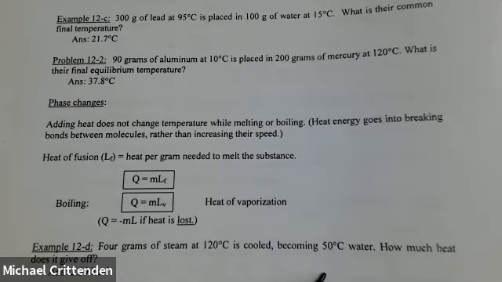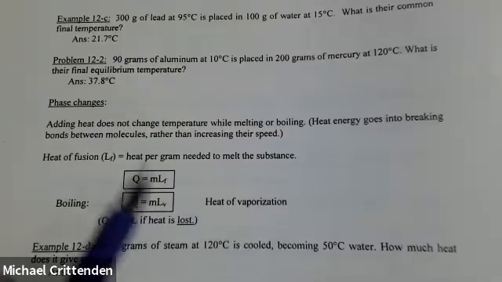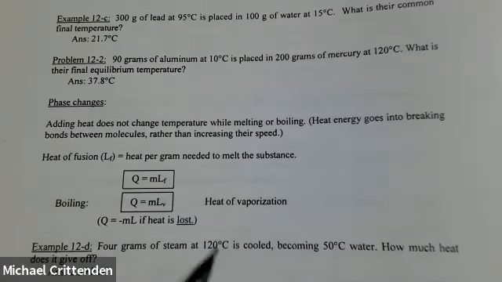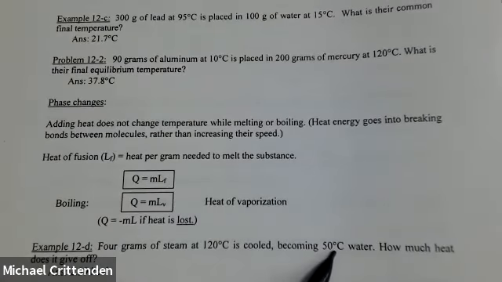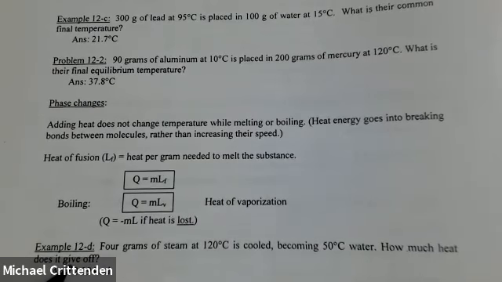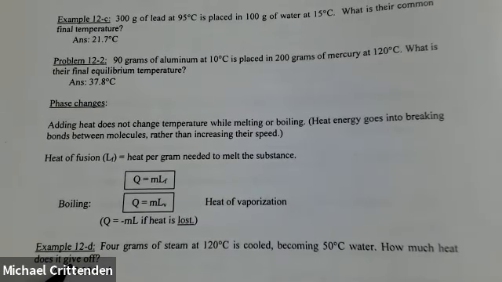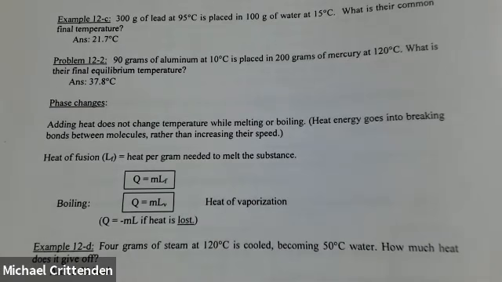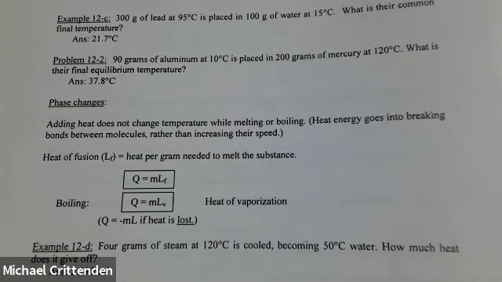Once you cross that 100-degree mark, it's going to be a liquid once you're below 100 degrees. So this is going to undergo a change of state along the way, along with the change of temperature here. And we want to know how much heat it gives off. So that works like this.